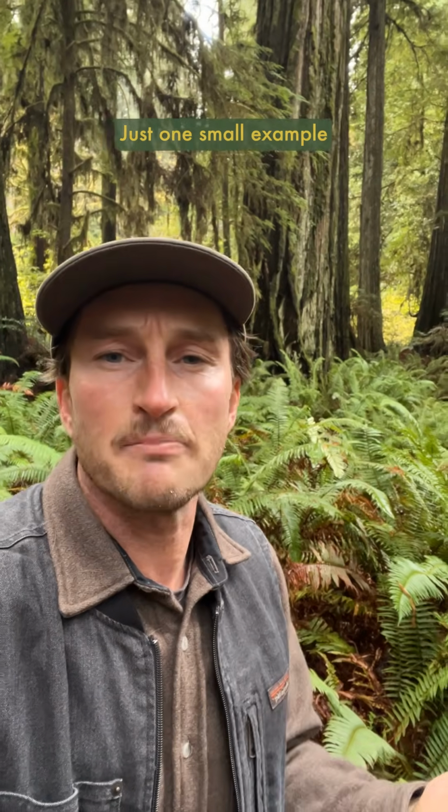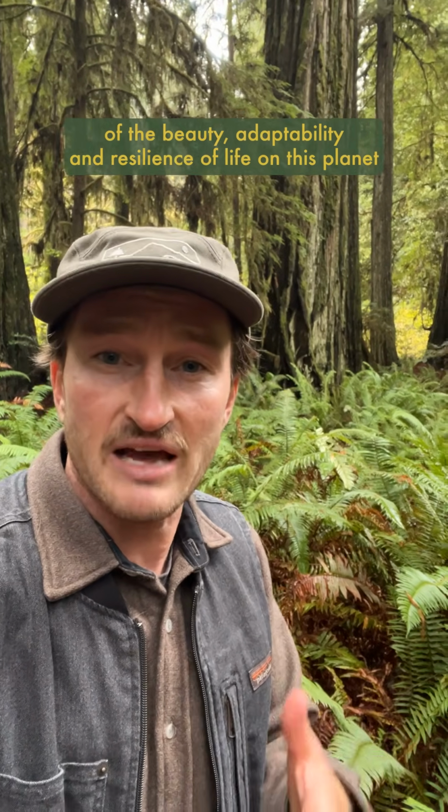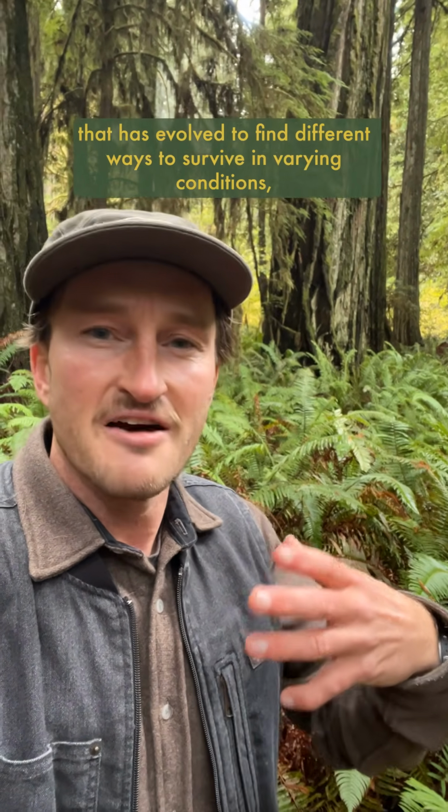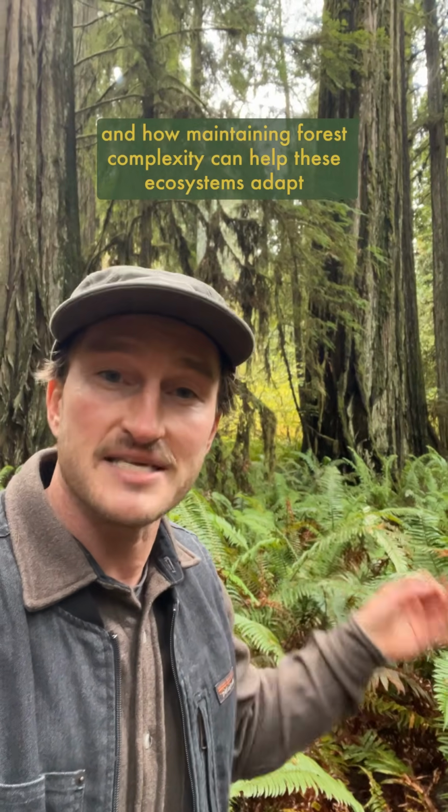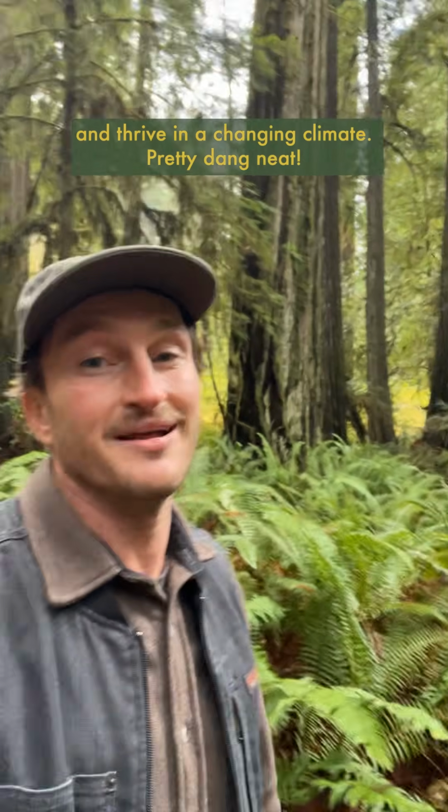Just one small example of the beauty, adaptability, and resilience of life on this planet that has evolved to find different ways to survive in varying conditions, and how maintaining forest complexity can help these ecosystems adapt and thrive in a changing climate. Pretty dang neat.